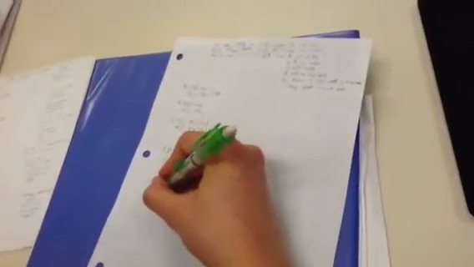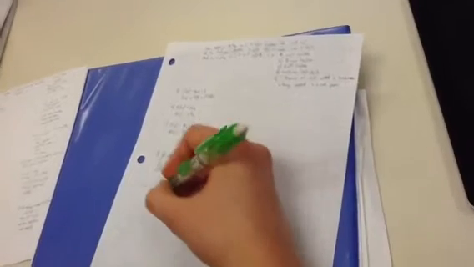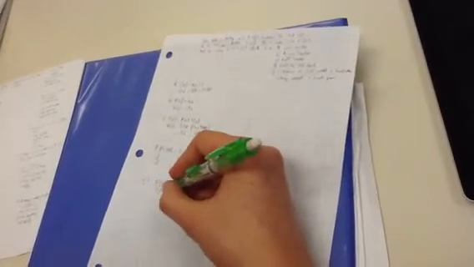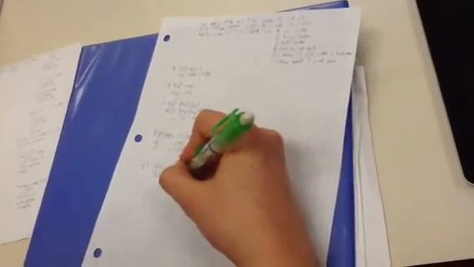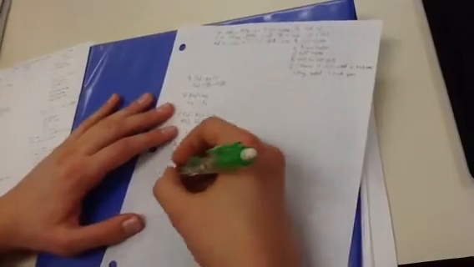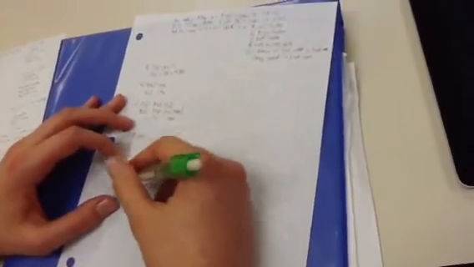And the C of x, or the cost function, is equal to 18x plus 14,000. We are now going to eliminate the y value, because these work as an equivalent of a y value.